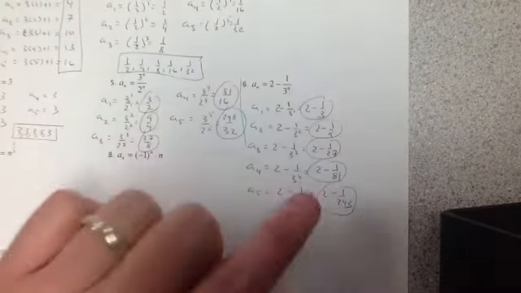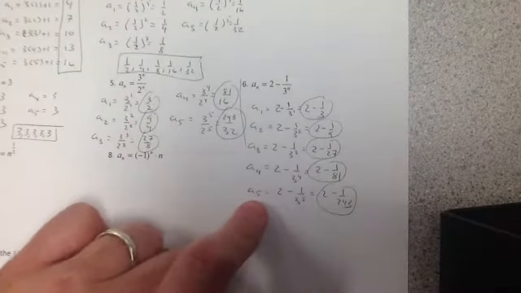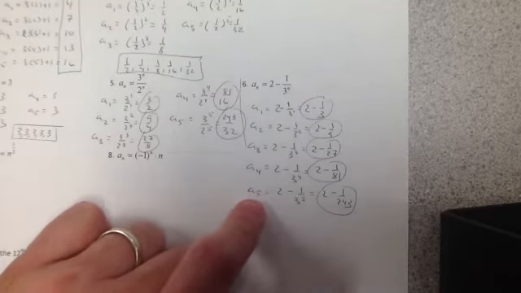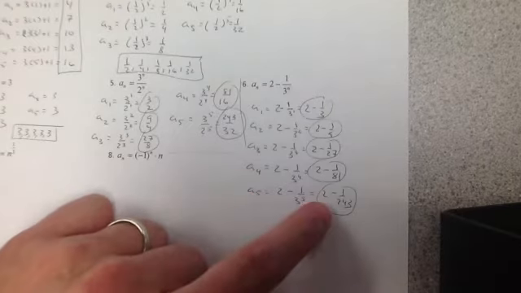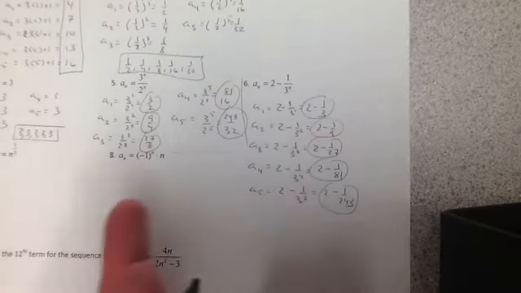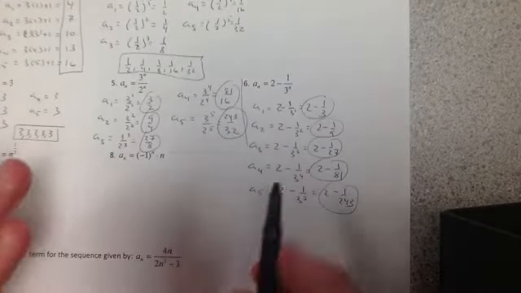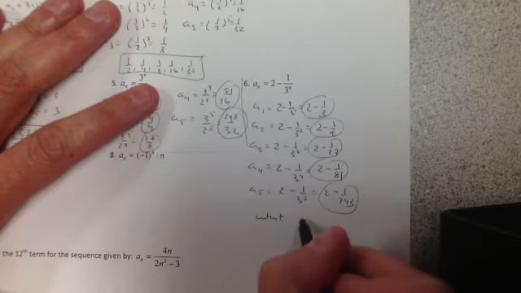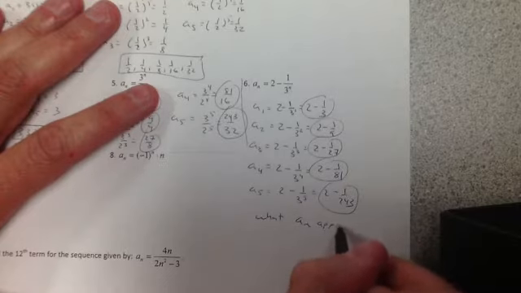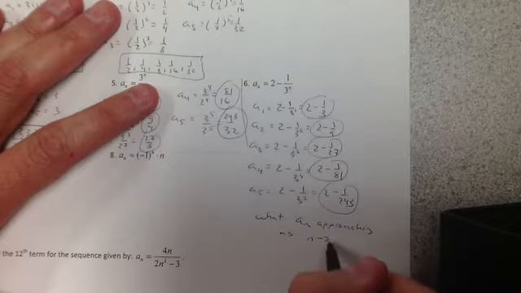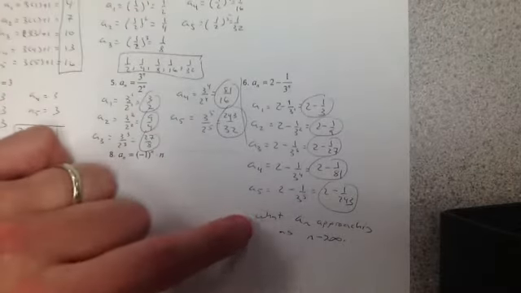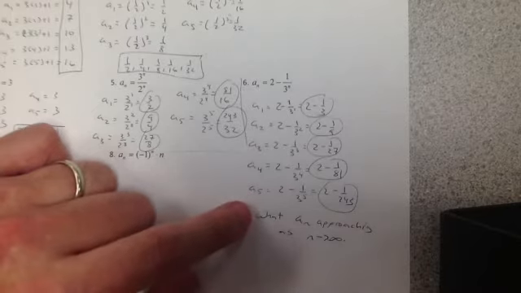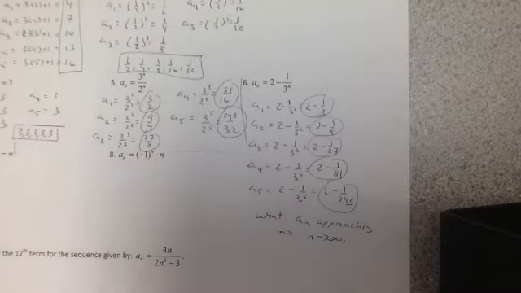Eventually, if we let n get really big, let's say infinity, let's let this term, the infinity term, what's going to happen to the value of our term here? What is the term approaching? What is a sub n approaching as n goes to infinity? Now we spend a lot of time on this in calculus, and it's something else we're going to be doing later on in here.